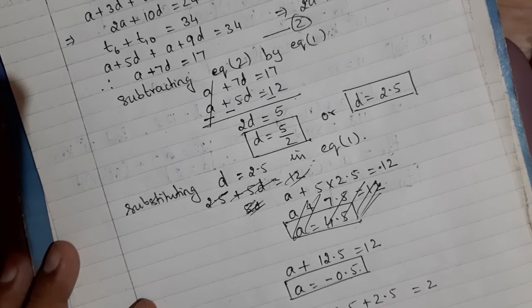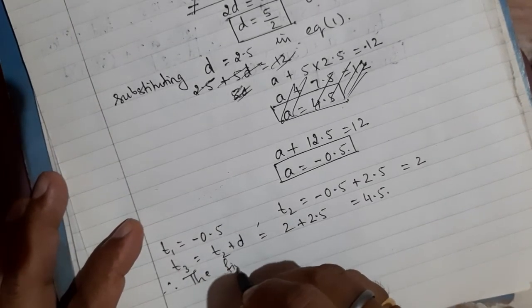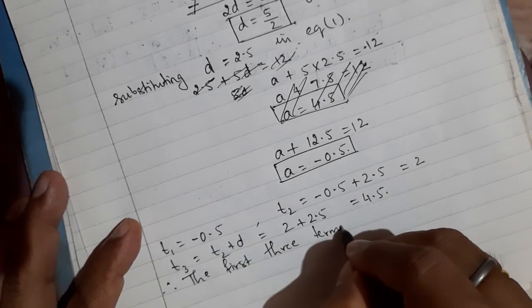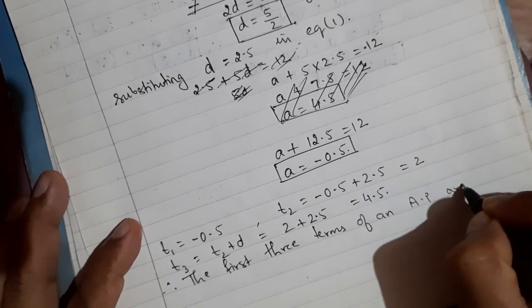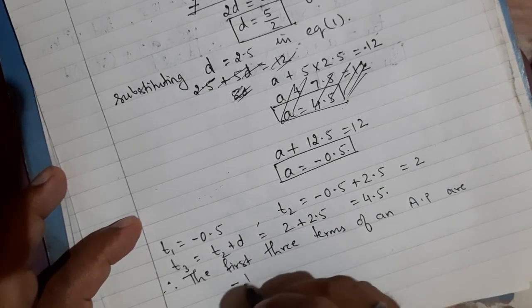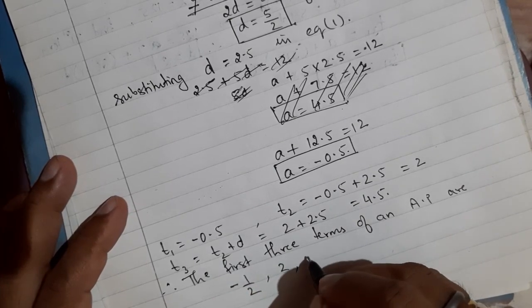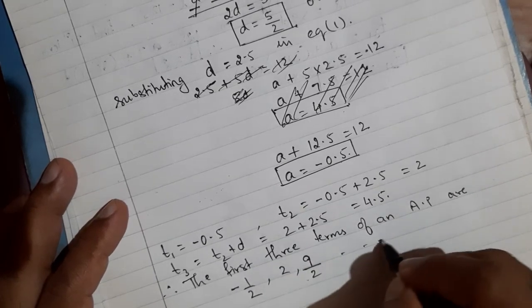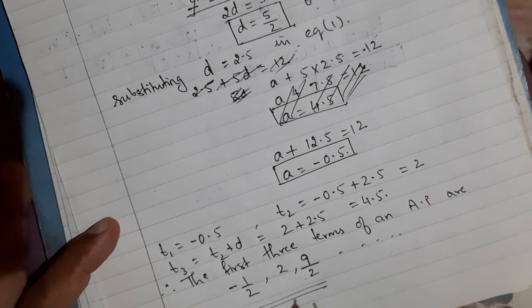Therefore the first three terms of the AP are minus 1 by 2, 2, 9 by 2, dot dot dot. This is the answer.